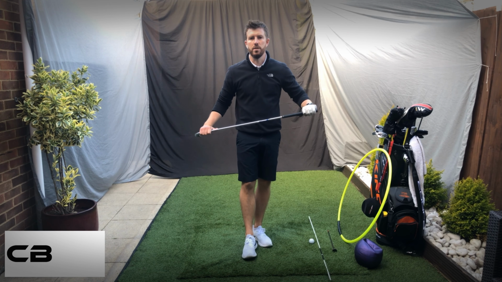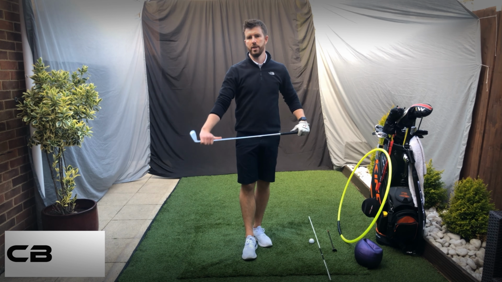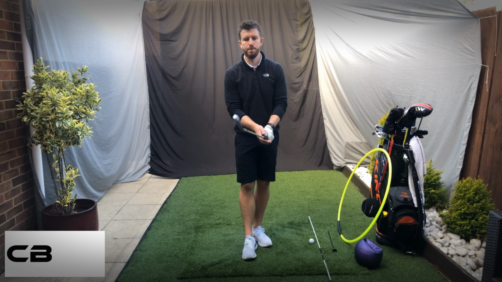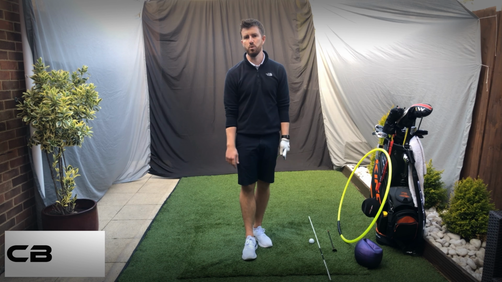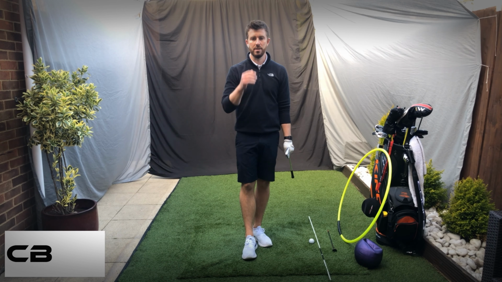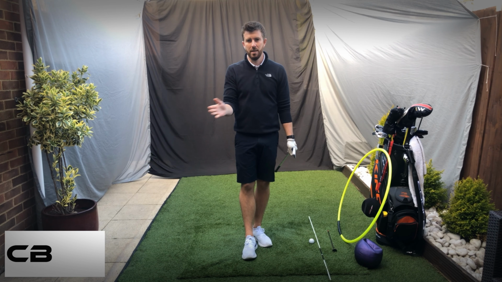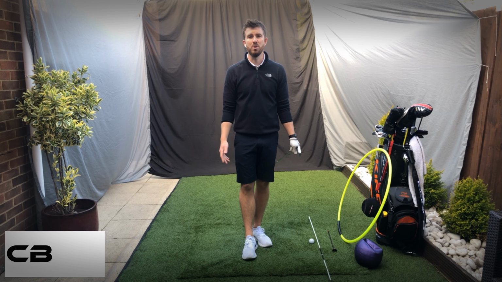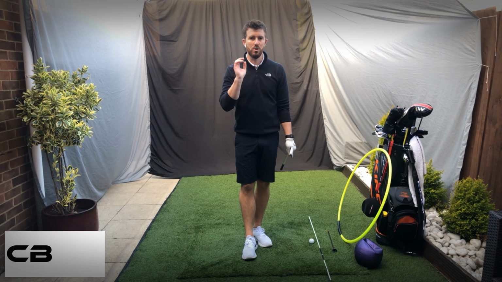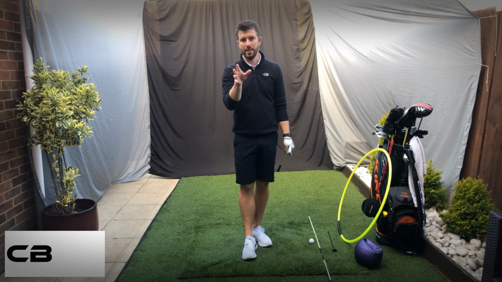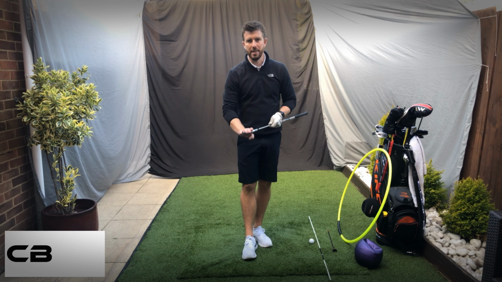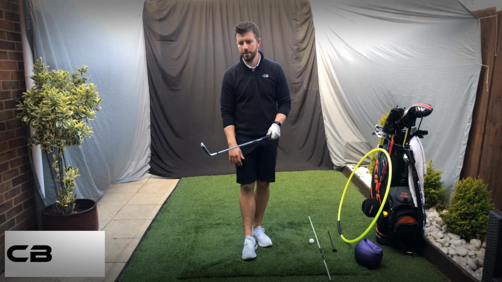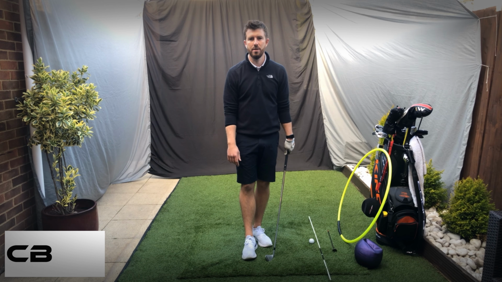Club face rotation through the ball, incredibly important. So club face is hugely dominant in the ball flight. Irons slightly less so than driver, but across the board, it's one of the most important areas, if not the most important area, to ensure you're hitting accurately. So club face rotation through impact is going to be hindered by a few things.